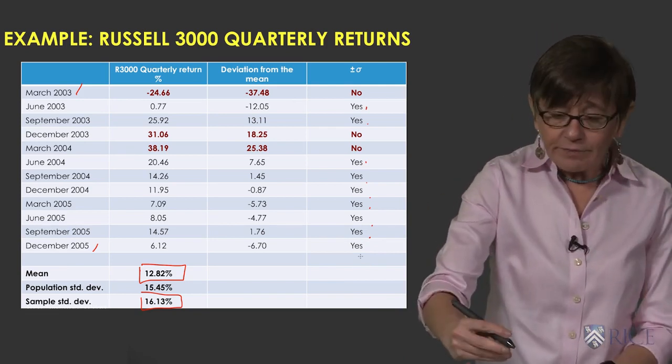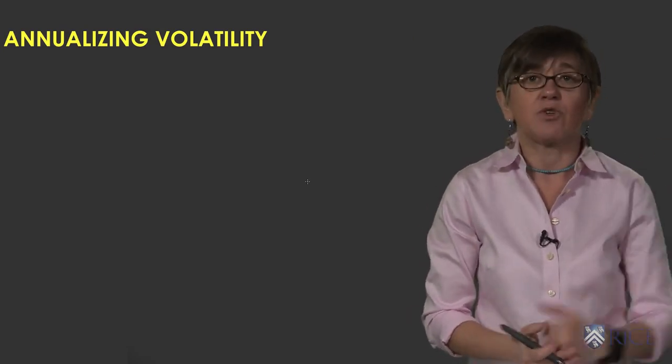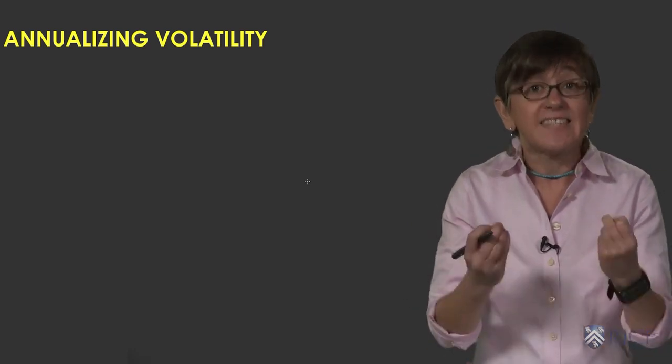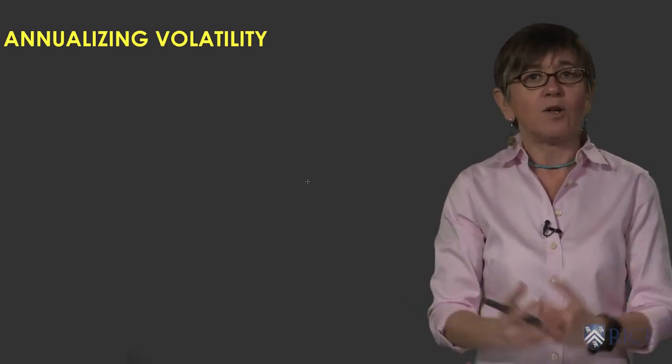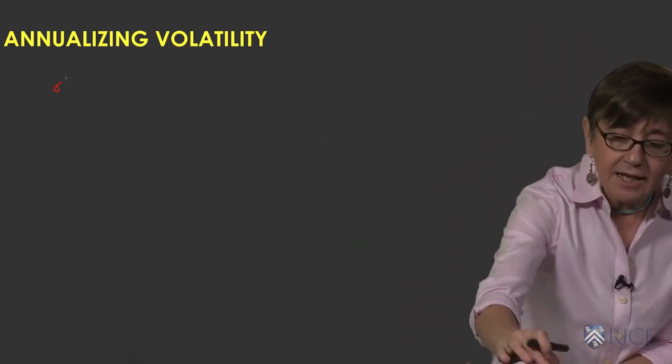Okay, so to compare returns over different periods, we usually convert them to a standardized measure, such as annualized returns. So it's useful to know also how to convert the standard deviation for one holding period to an annualized measure. So say you have a monthly volatility measure.